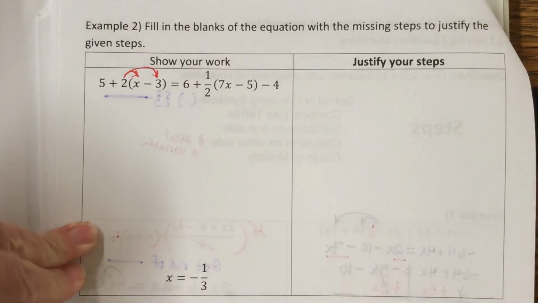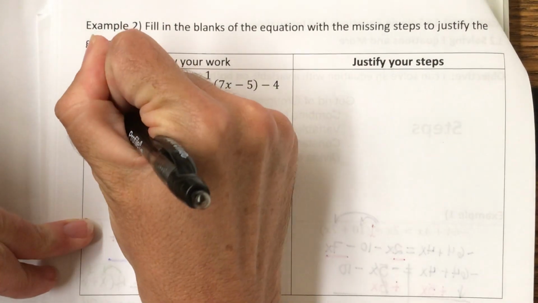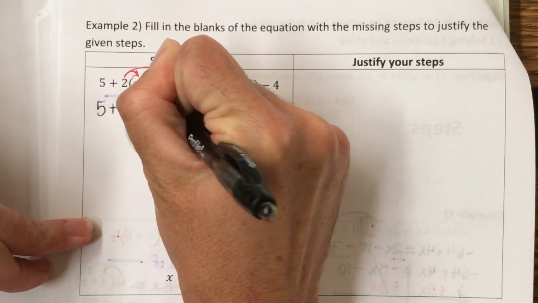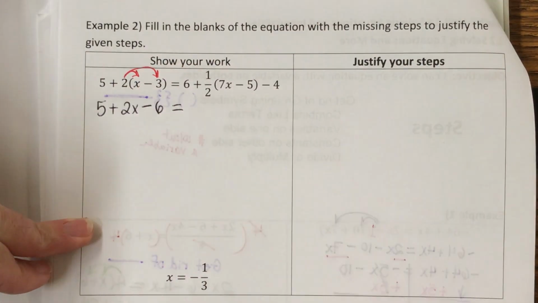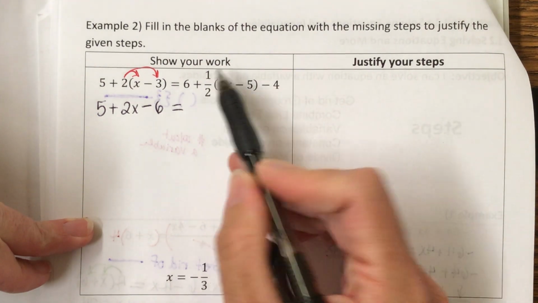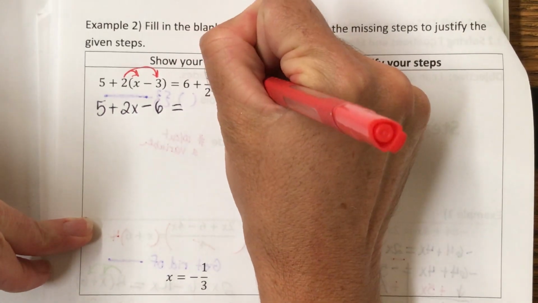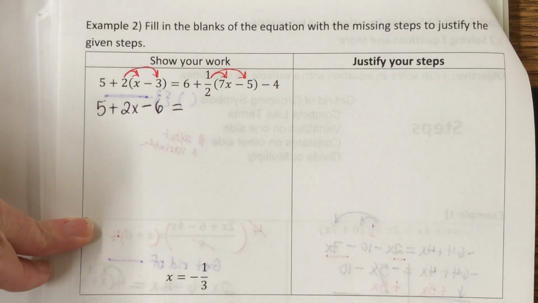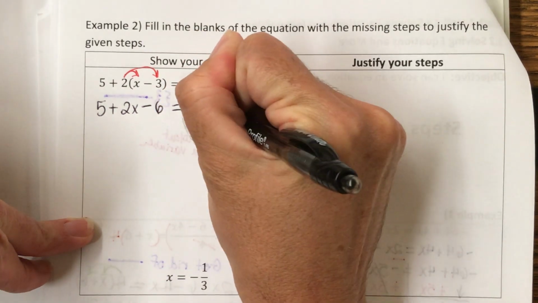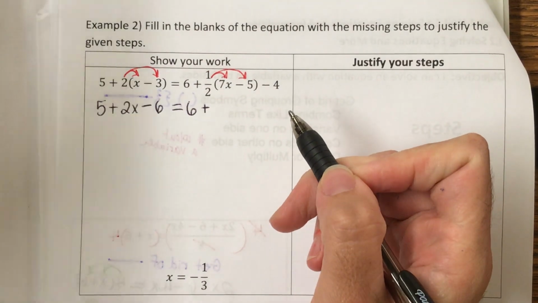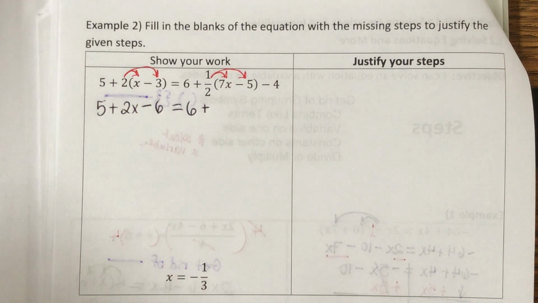So I'm going to start by distributing. So on this side I'm going to have 5 plus 2x minus 6 equal to. Now here I'm going to distribute this 1/2 to the 7x and this 1/2 to this negative 5. So I'm going to bring down the 6 and I'm going to leave it as a fraction.